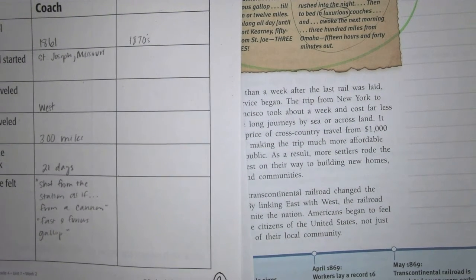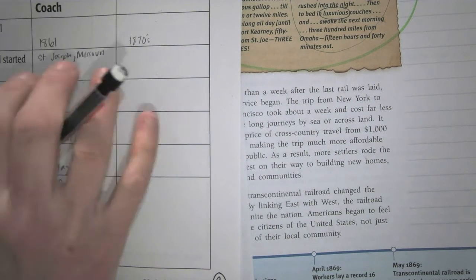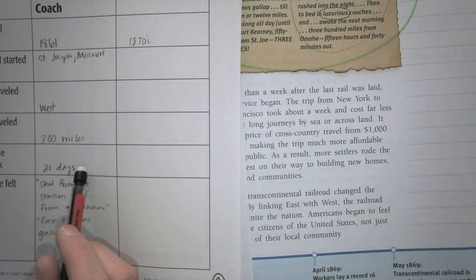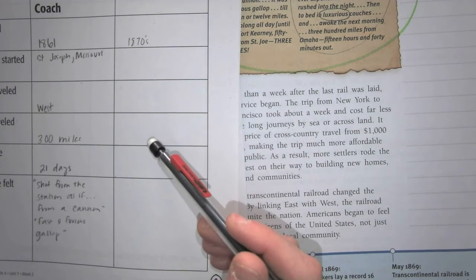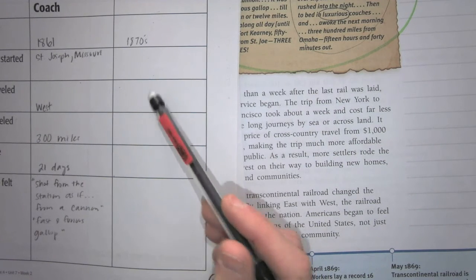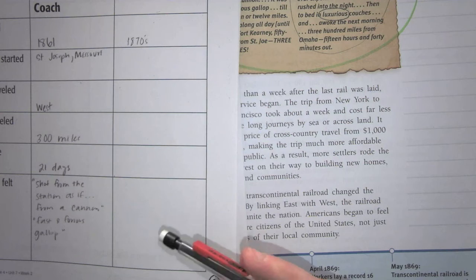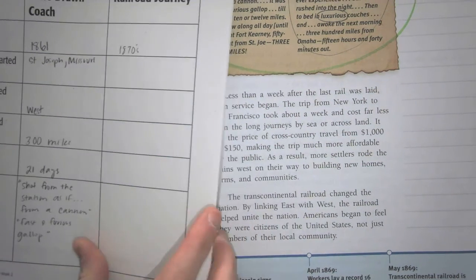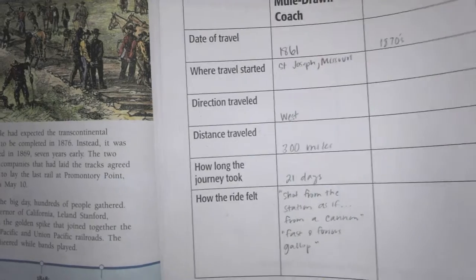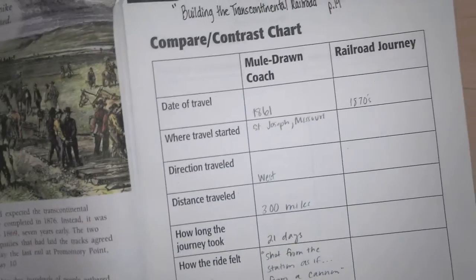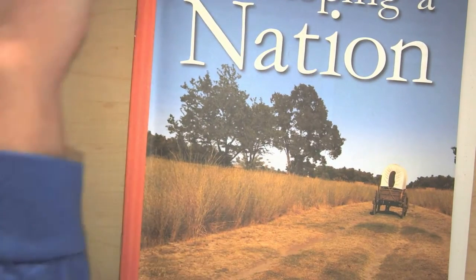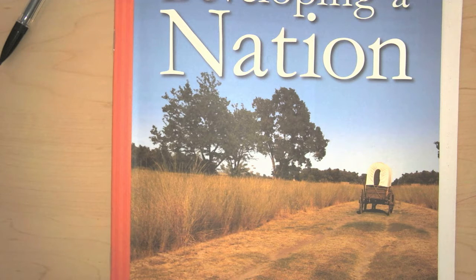The reason we compare and contrast is it gives us a better picture in our mind. I can think about, okay, this journey took 21 days to go 300 miles. Now I'll read and figure out how long it took on his railroad journey, and how he describes it. It can give you a better picture into the history and the importance of the railroad back then. So your job is to finish this. There really are no new IXLs. As I was describing to you yesterday, you're still working on J9 and J11.